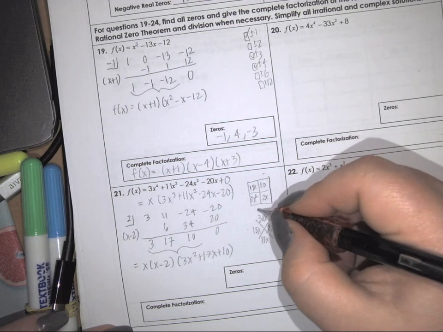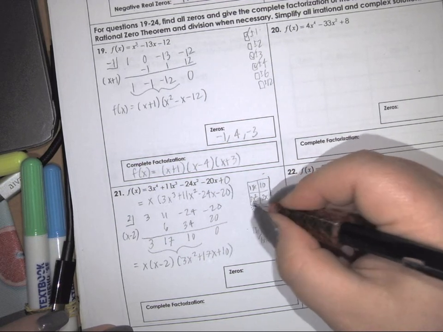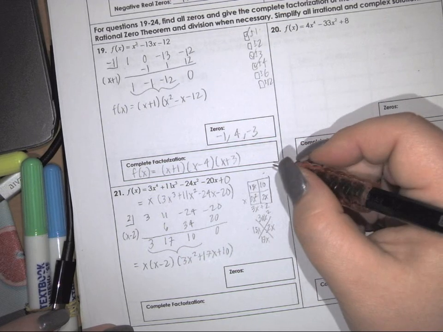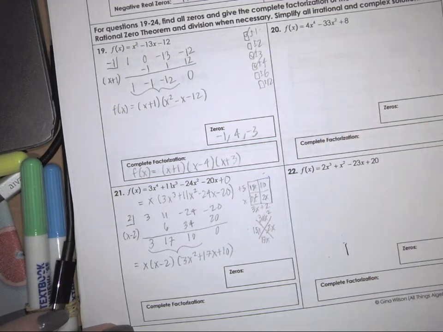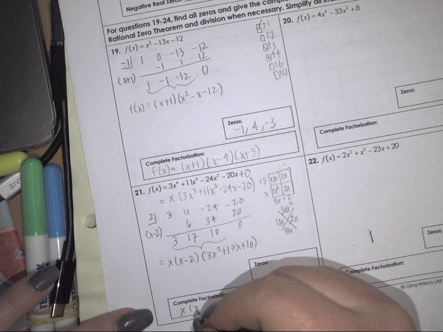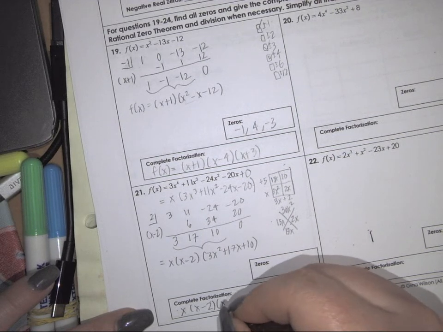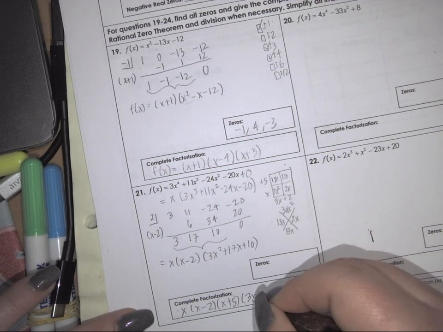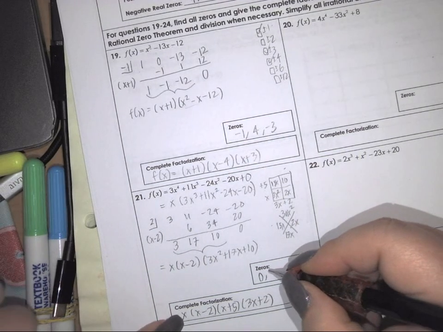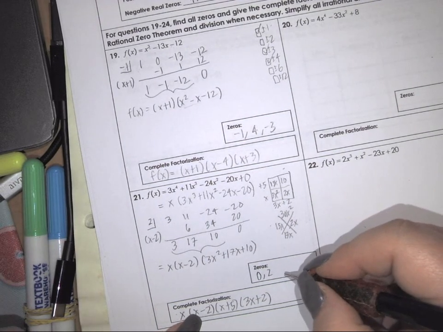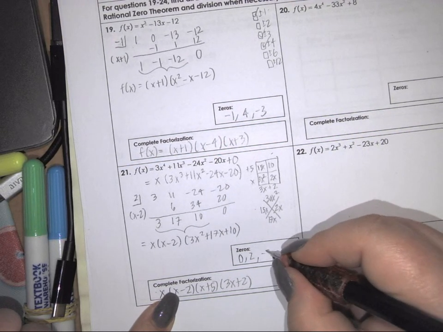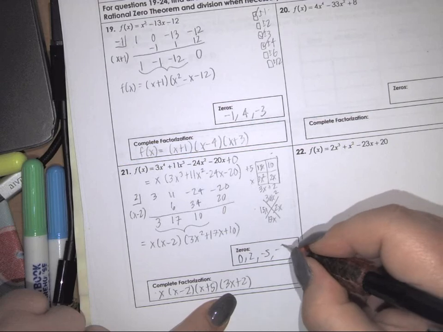So that's 3x plus 2, x plus 5. So our complete factorization is x times x minus 2 times x plus 5 times 3x plus 2. So our zeros are 0 from here, 2 from the second factor, and then negative 5, and then negative 2/3.